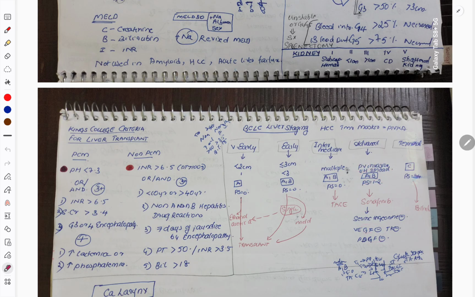If you see multiple lesions and PS is 0, with no extrahepatic spread, you have to do transarterial chemoembolization, TACE. If the lesions are up to 3 in number and less than or equal to 3 centimeter, or if they are less than 2 centimeter and single, in such cases you have to do a transplant. Just do the MELD score; if it is satisfied, do transplant. If it is single, try ethanol and acetic acid. Mostly if it doesn't work, go for transplant.